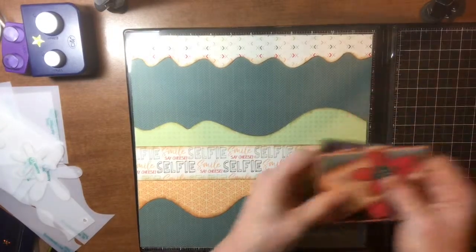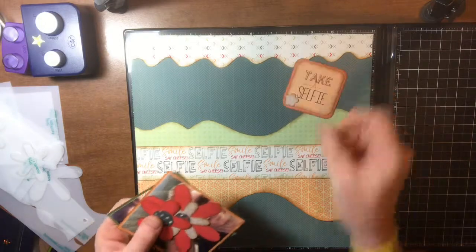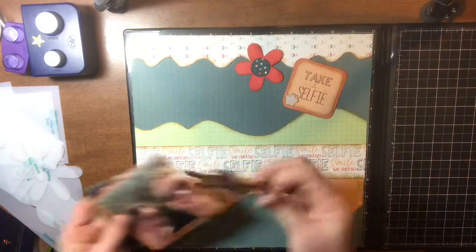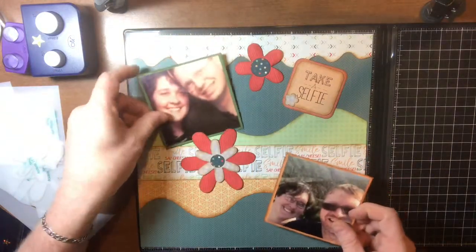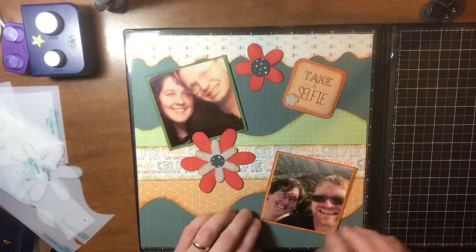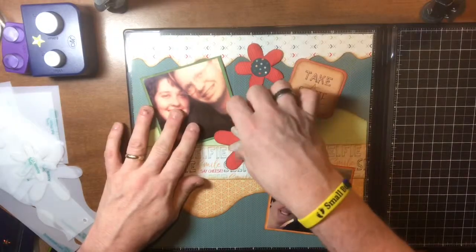Then we have our other elements. We have our little sign here that says take a selfie. We have our flowers. We have our big flower, and we have our pictures. So what we're going to do is we're going to just kind of mix these up, put those in here. Let's see how we're going to lay this out. We'll put this in the middle.